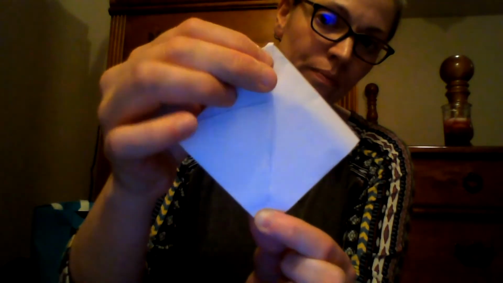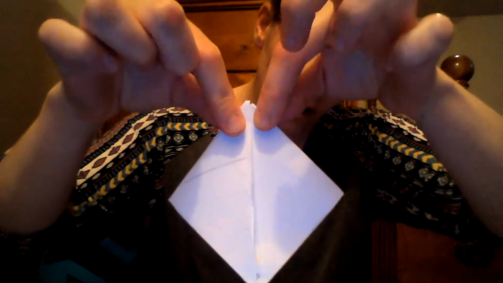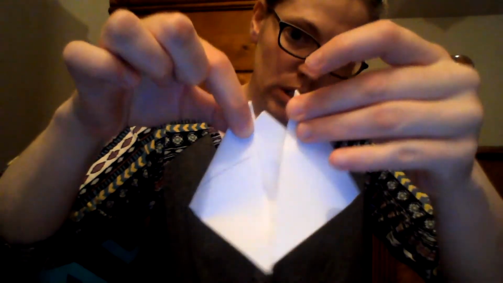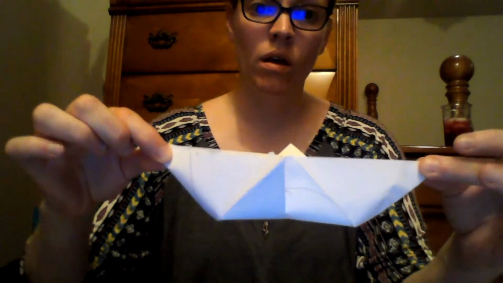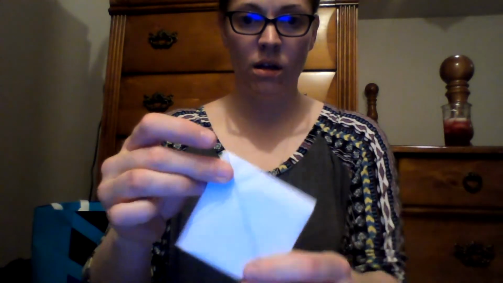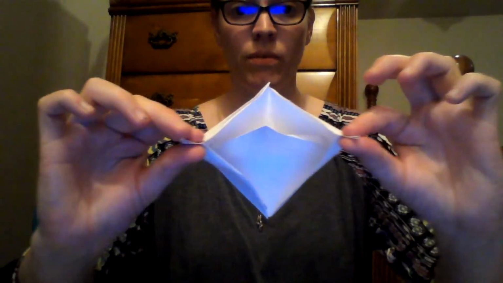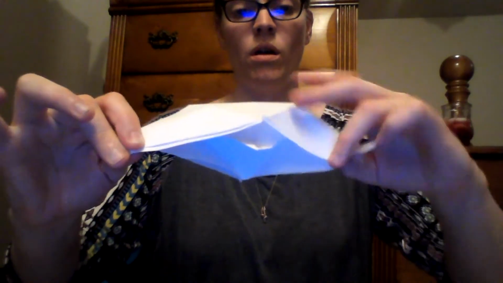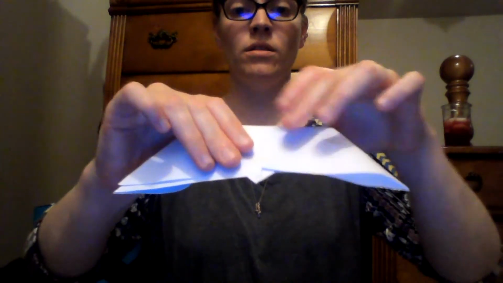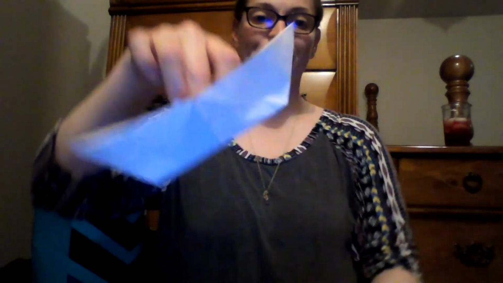What you need to do is hold both of these and spread them open, okay, see that? Hold both of these, spread it open, and what you end up with, my friends, is a boat.